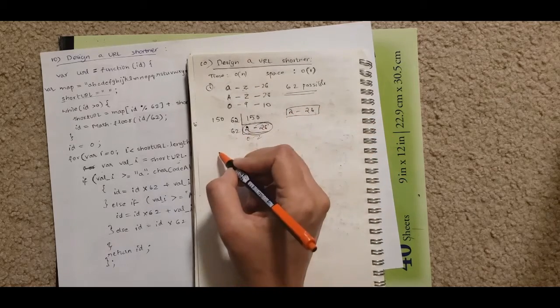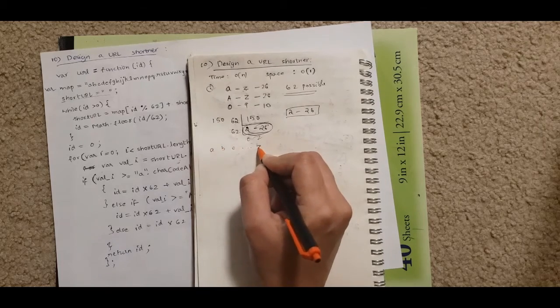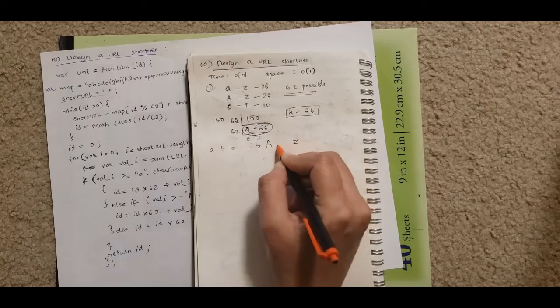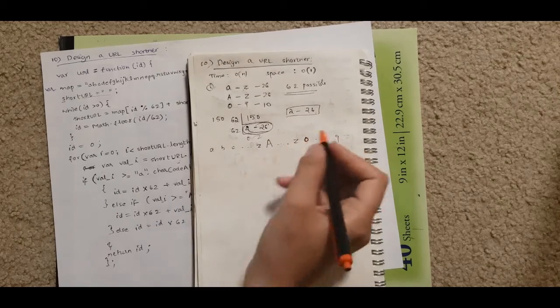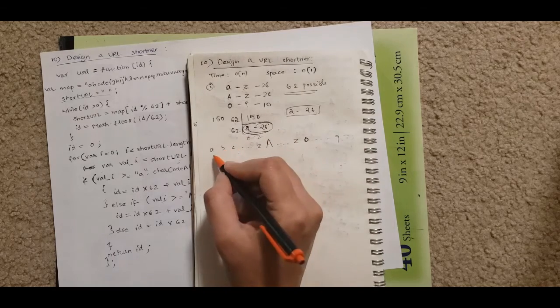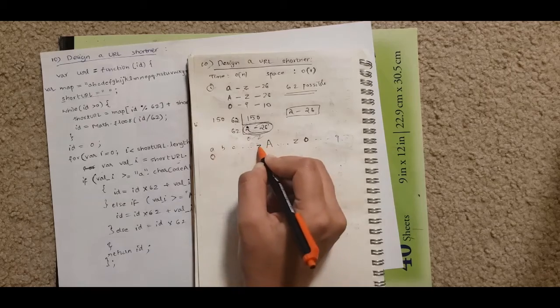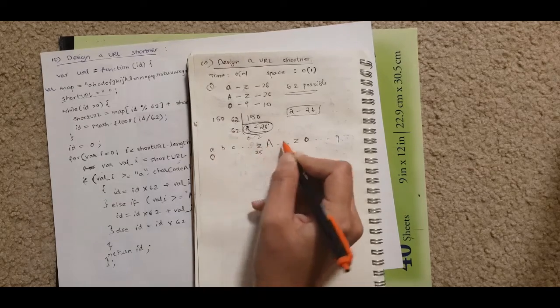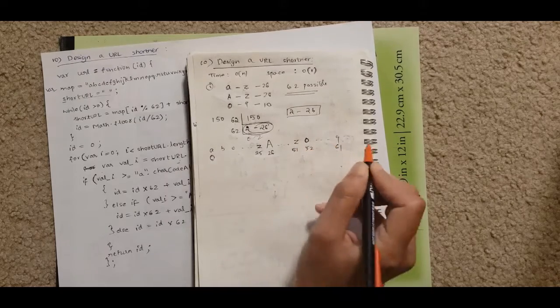Now I take a string a, b, c to z, then capital A to Z, and then 0 to 9, and mark its indices. This is 0, this is 25, this is 26, that is 51, 52 and 61.